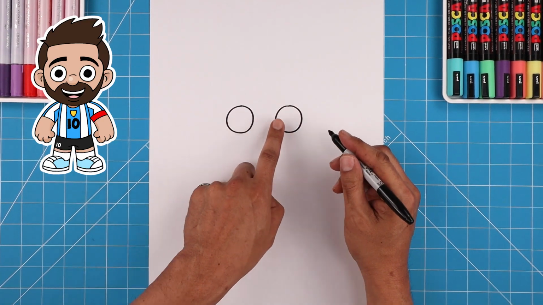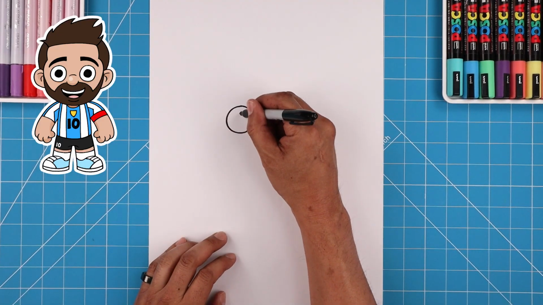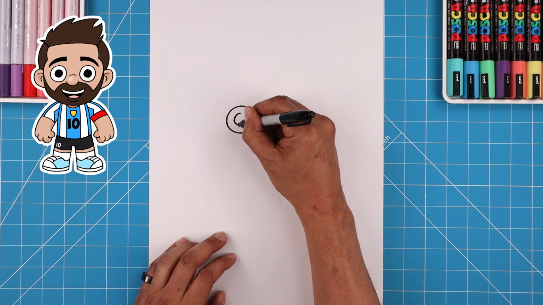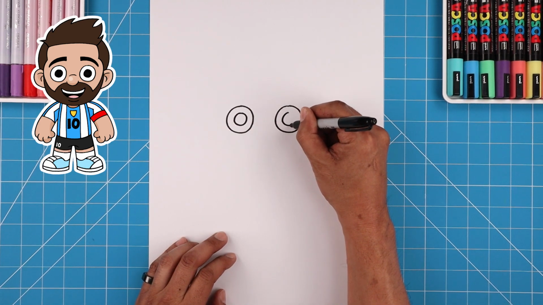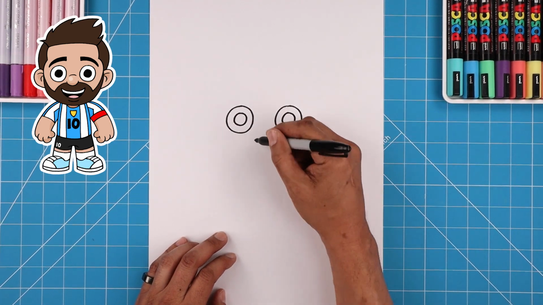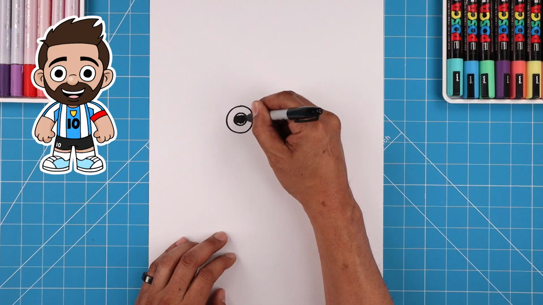Now I want to draw a smaller circle in the center of each eye for the pupil. So starting on the left at the very top, going all the way around. Do the same thing on the right. And I'll fill the center of the pupils in black.